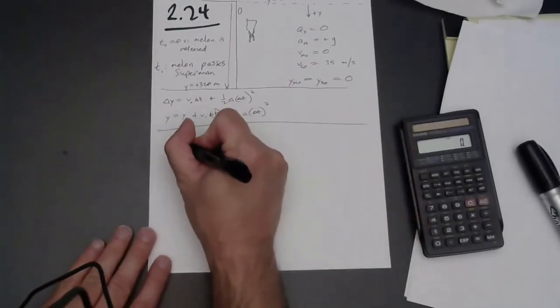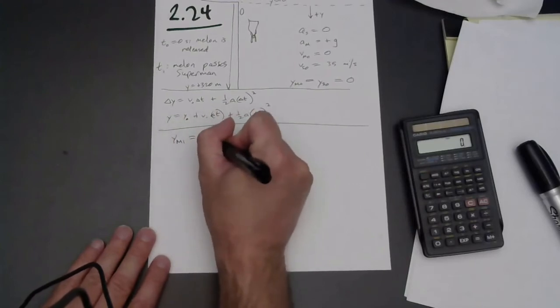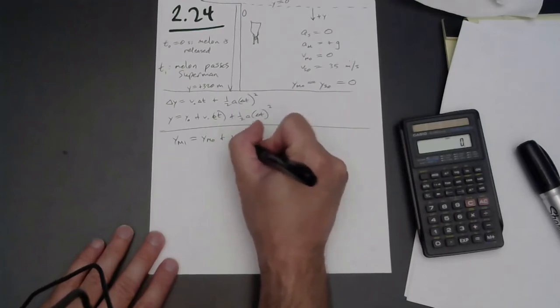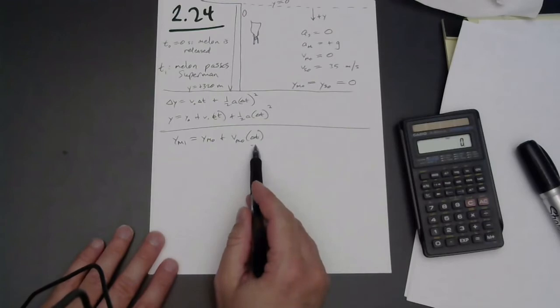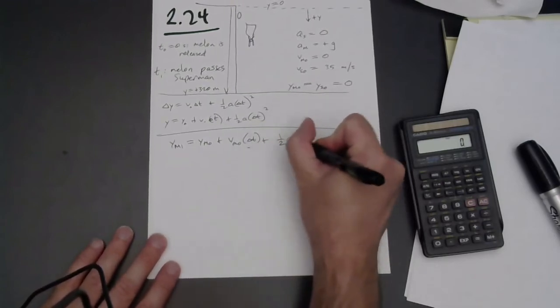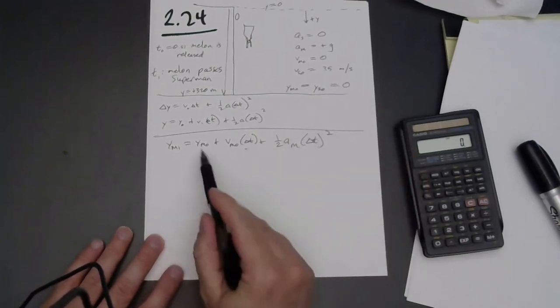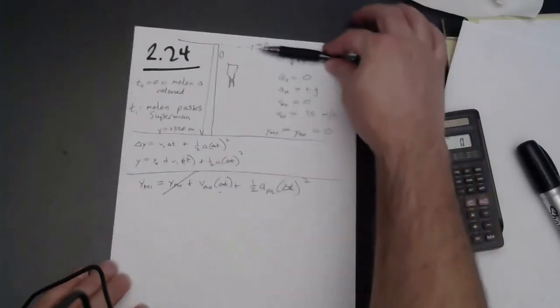So the melon's y coordinate at time 1 is the melon's y coordinate at time 0 plus the initial velocity of the melon times delta t, and it's understood this delta t is really t1 minus t0, plus 1/2 times the acceleration of the melon times delta t squared.